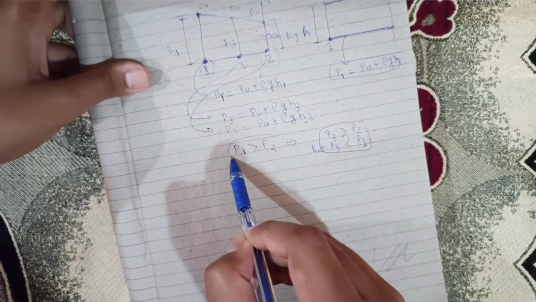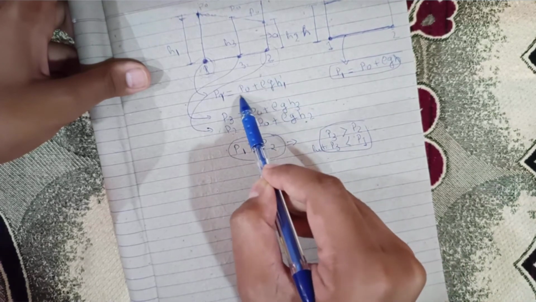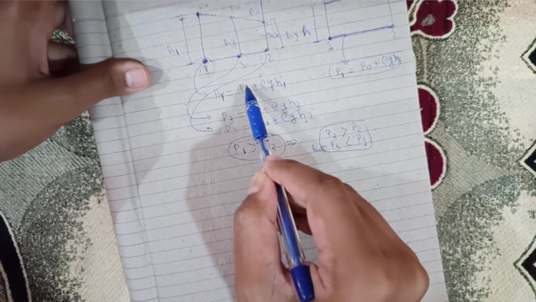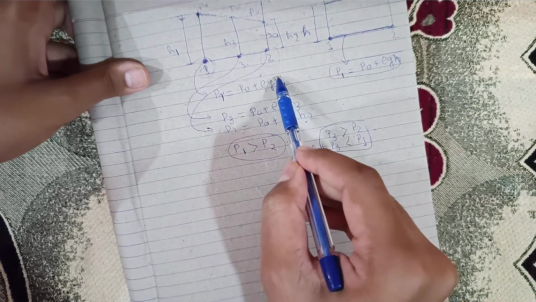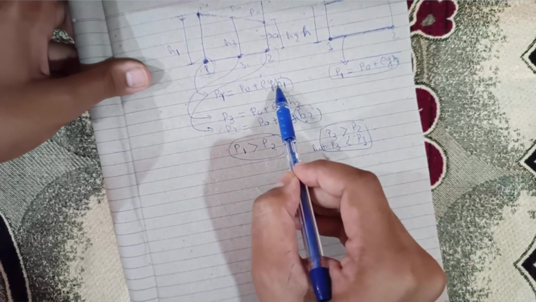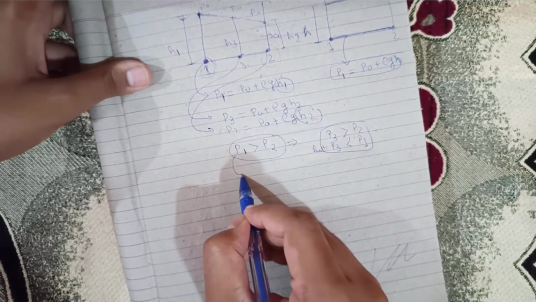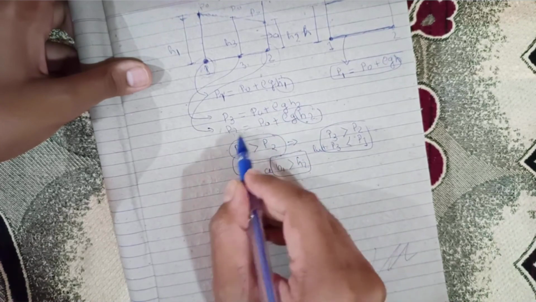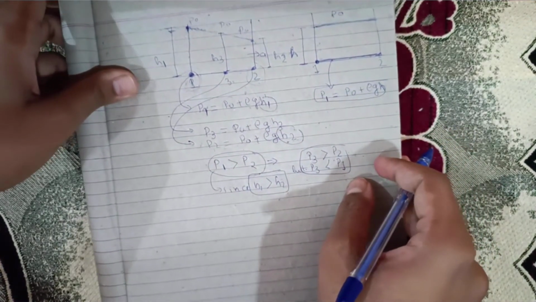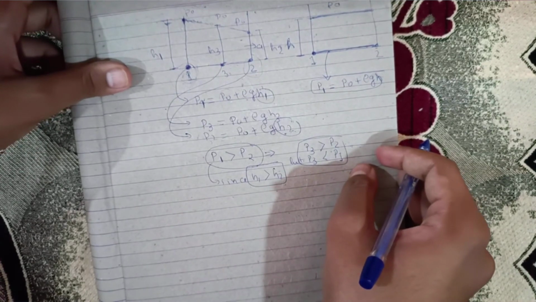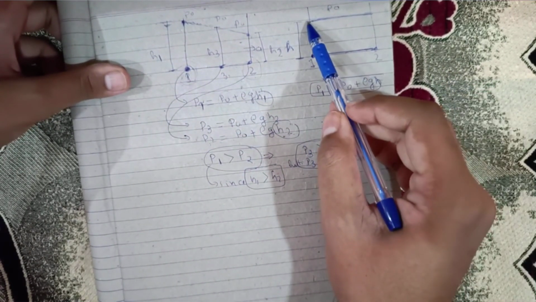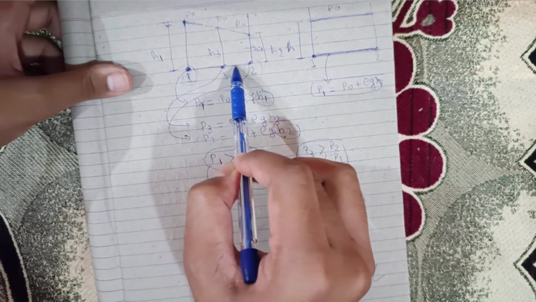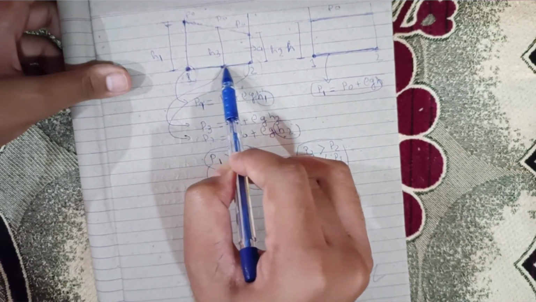And how I have written that P1 is greater than P2: because this P naught is constant in both, P naught plus rho g h1 and P naught plus rho g h2. So P naught is constant in both of these, but h1 is greater than h2, because of which P1 is greater than P2. Since h1 is greater than h2, therefore pressure 1 is greater than pressure 2. So very important concept, and a bit shocking, because earlier uniform pressure was acting here, but now different pressure is actually acting at the bottom.